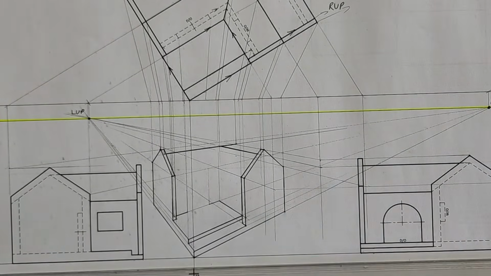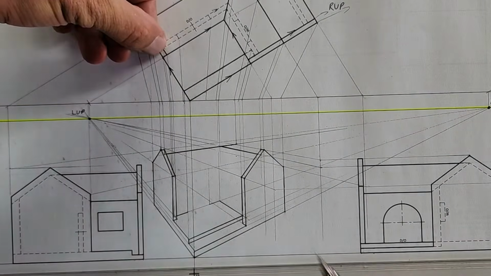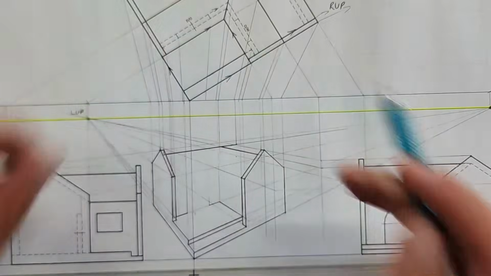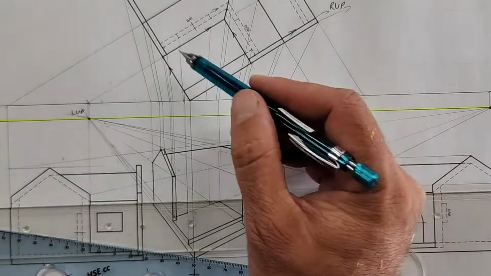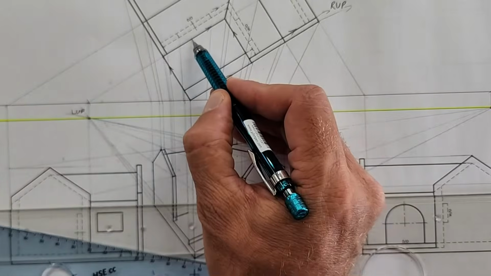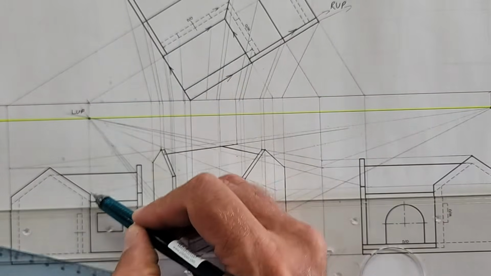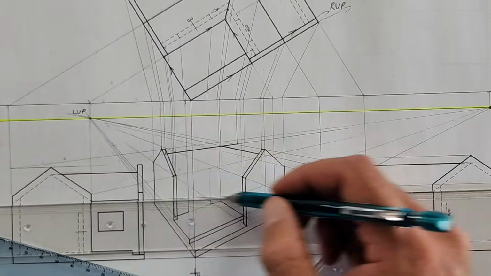Okay, let's do this front end here of that gable end. There's an overhang here. We need to get this front. So we've got our height coming from the side. If I bring that across, this one across and down, and then this height across.